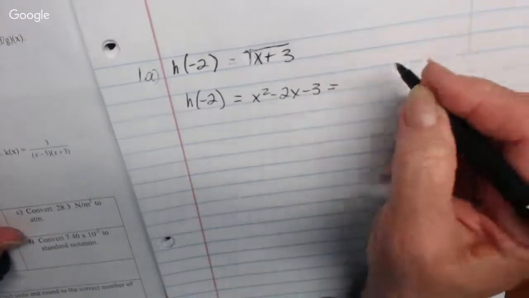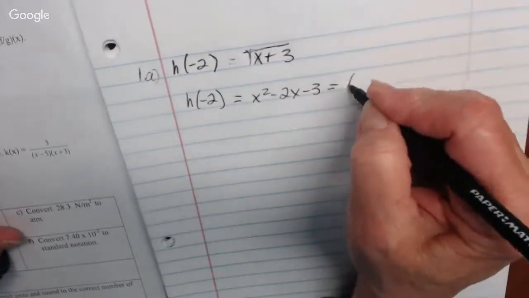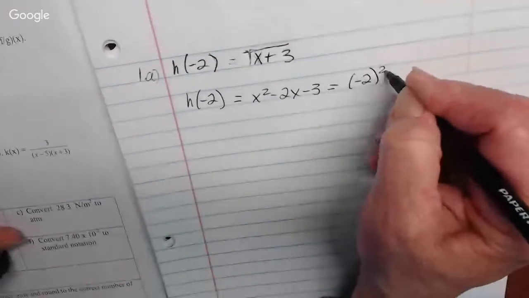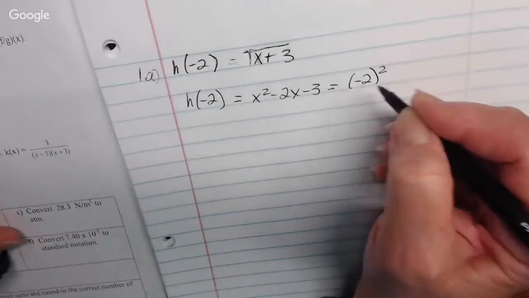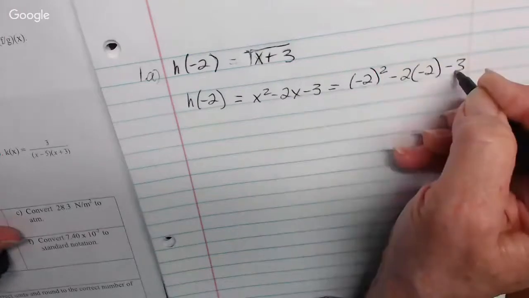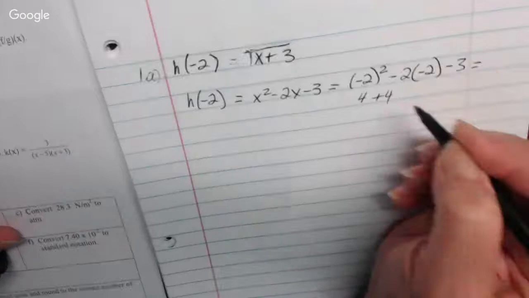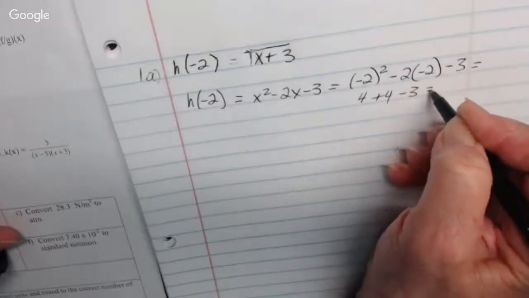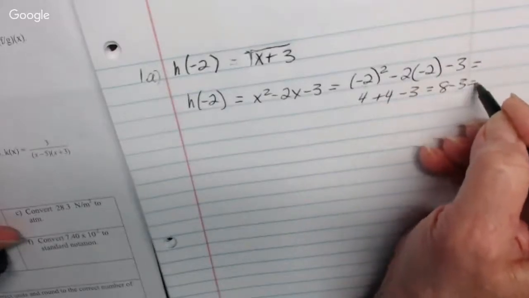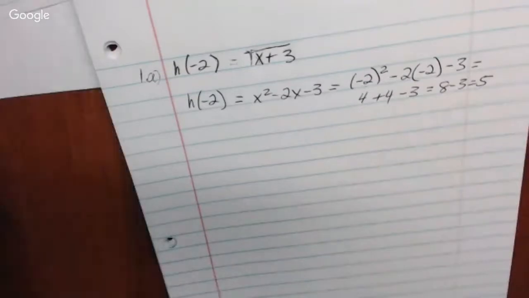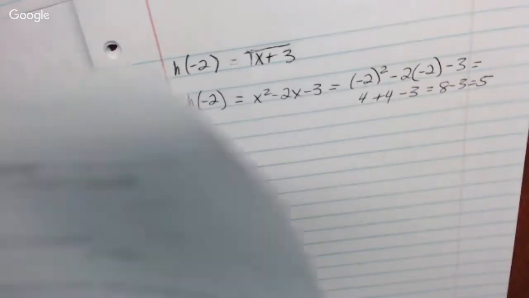I'm going to put in a negative 2 wherever there's an x. Make sure you put it in parentheses. It will make a difference. And I just go through and calculate. I get 4 plus 4 minus 3 is 8 minus 3, which is 5, which is the answer in the answer key. Okay, so there it is, number 5.